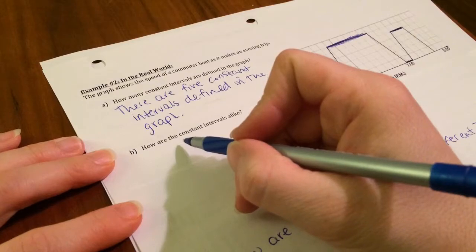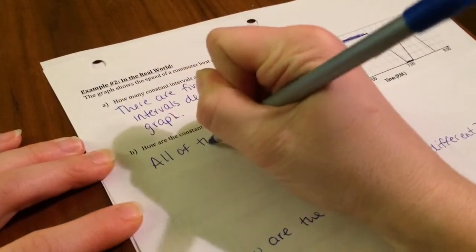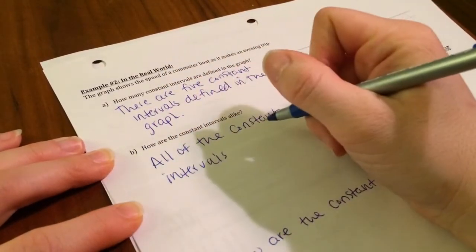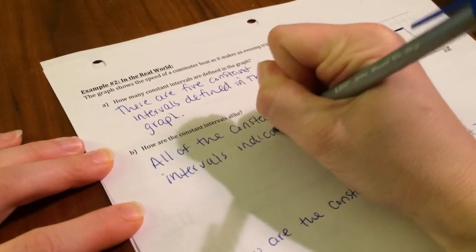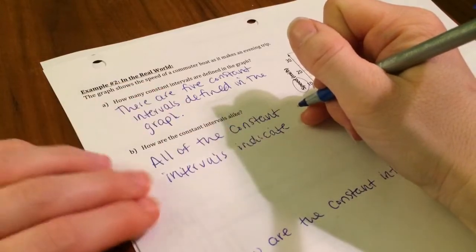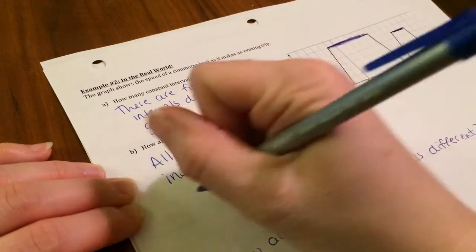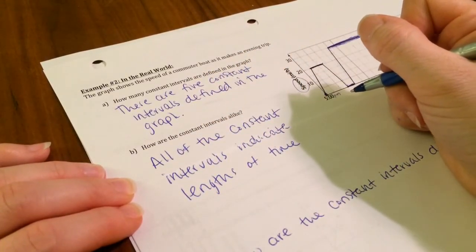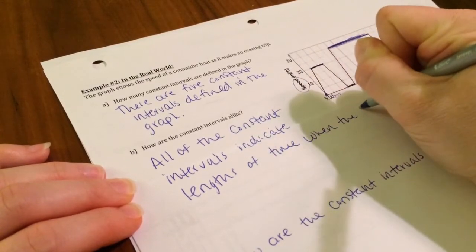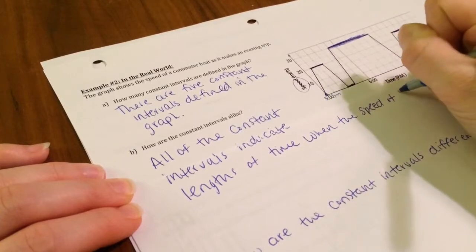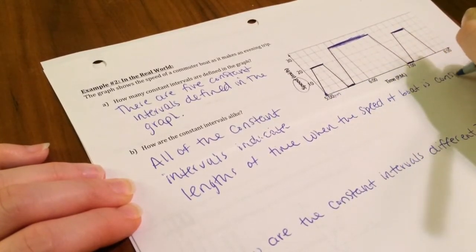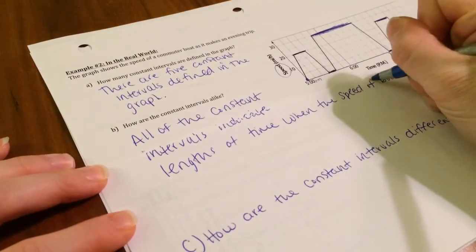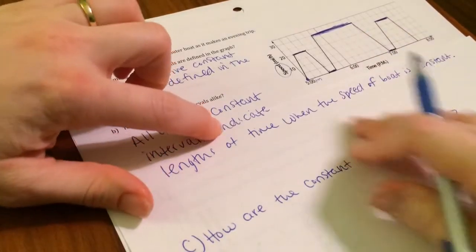So let's write that down. All of the constant intervals indicate lengths of time when the speed is constant. When the speed of the boat is constant.